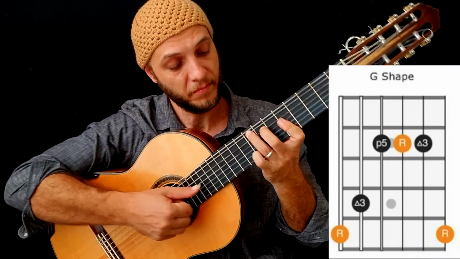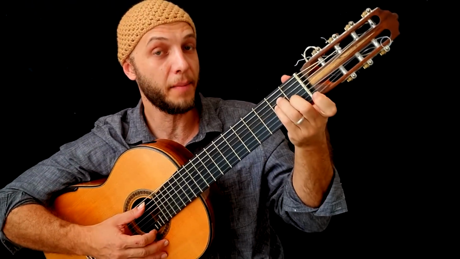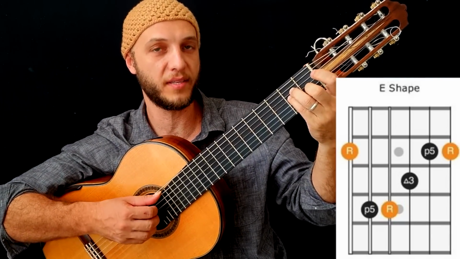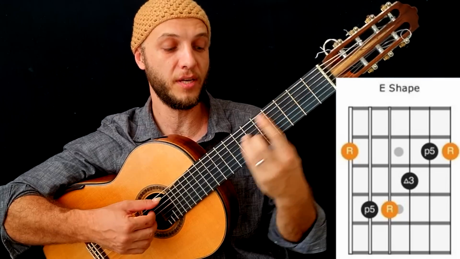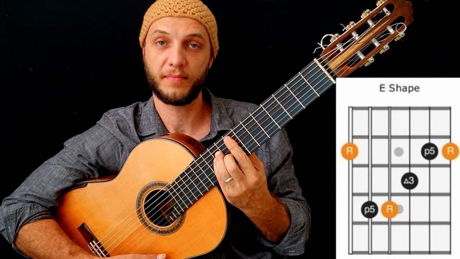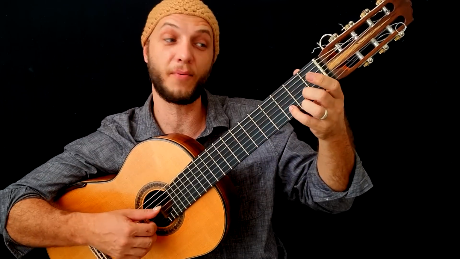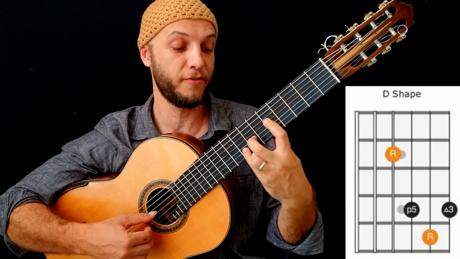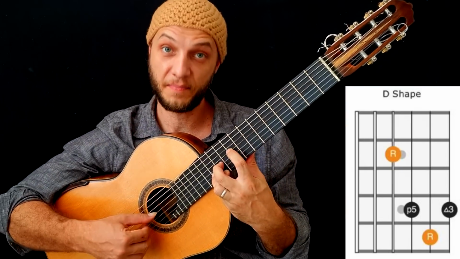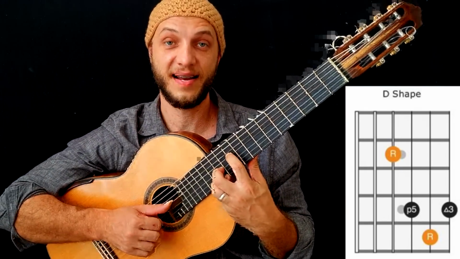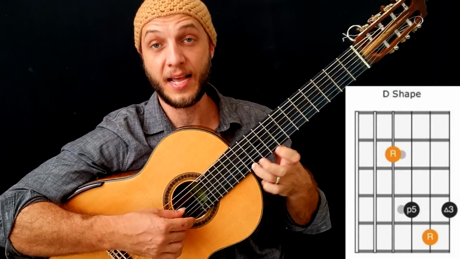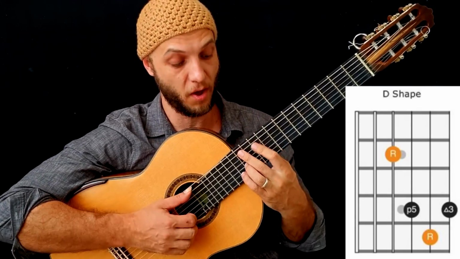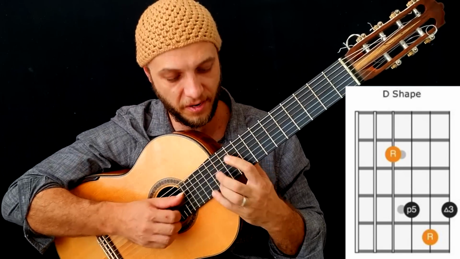Now I'm going to take the E shape, which is my next one in the CAGED sequence, and move it all the way to C. E, F, G, A, B, C. And finally, the D shape will also become a C major chord. D, E, F, G, A, B, and C. And what you can do with this shape as well, you can move the third down an octave onto the sixth string, so you may also have this shape, or here.